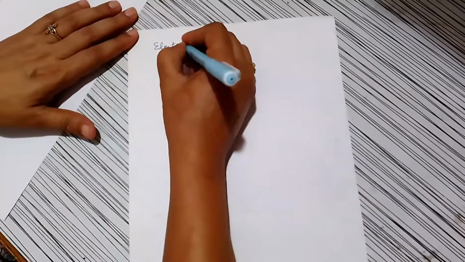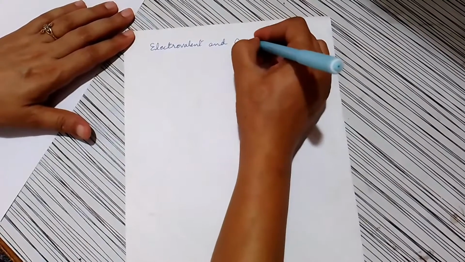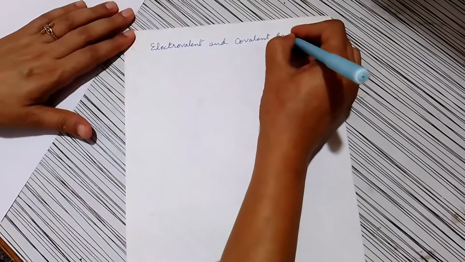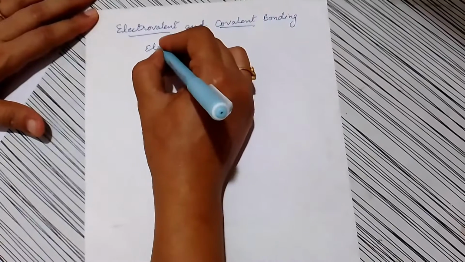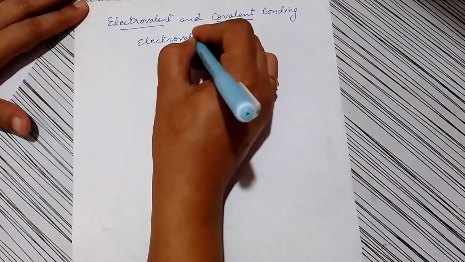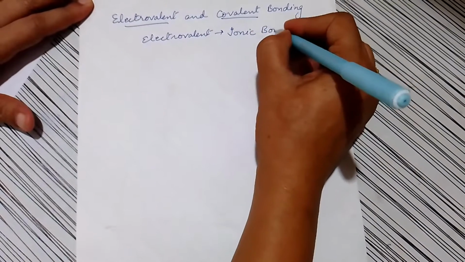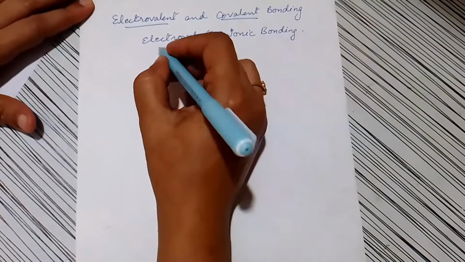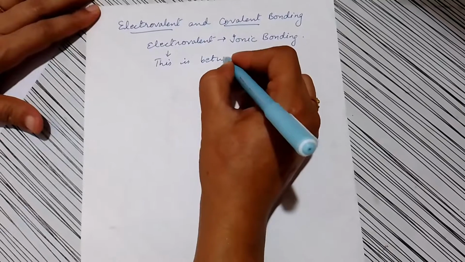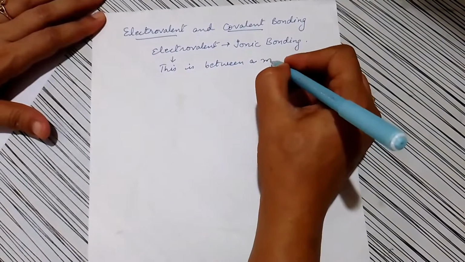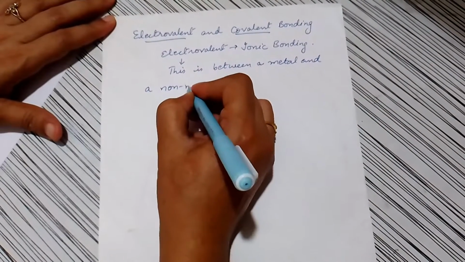Electrovalent and covalent bonding. Electrovalent is also known as ionic bonding. This is between a metal and a non-metal.